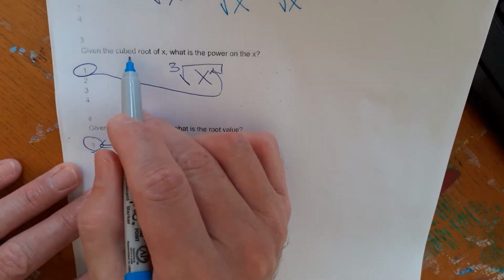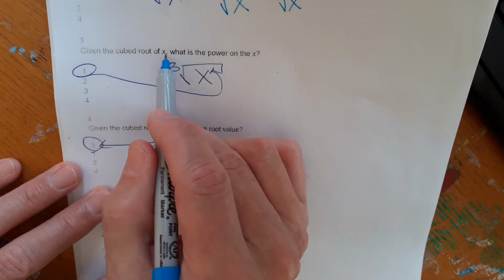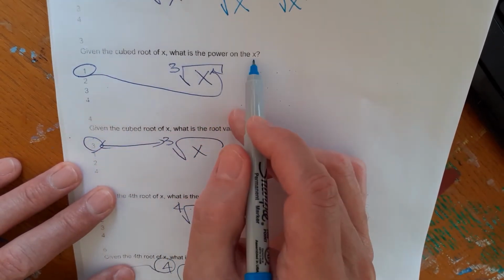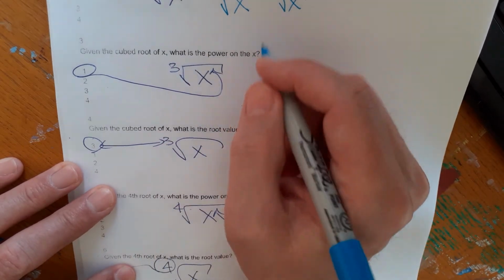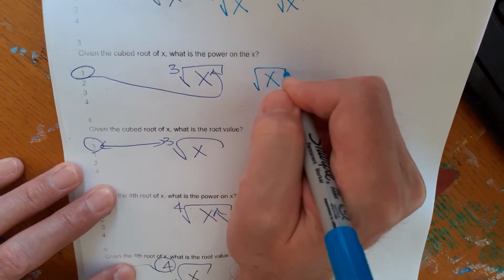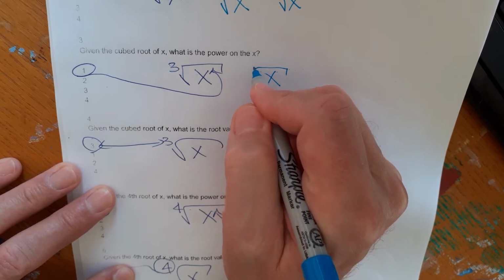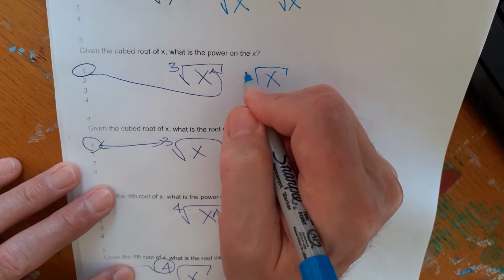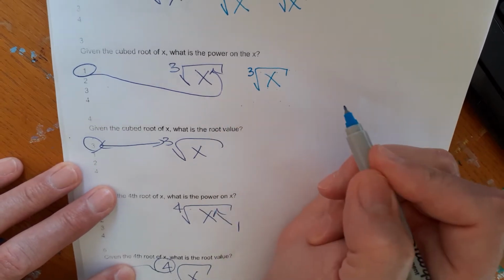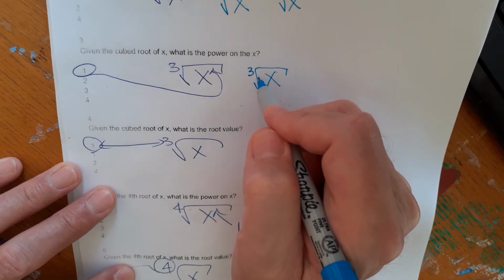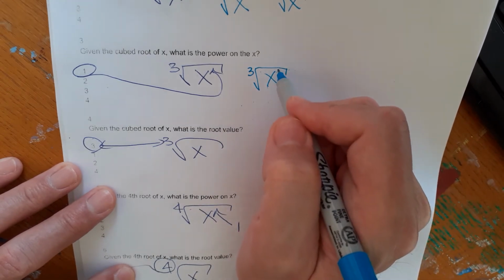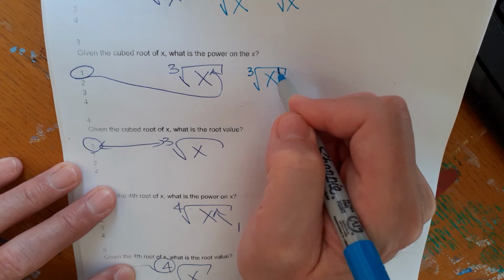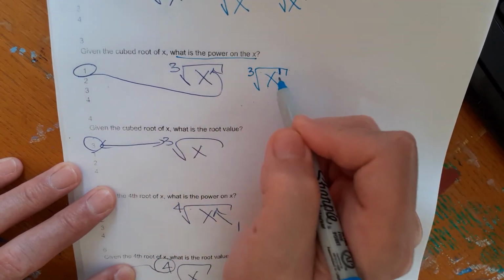Let's keep going. Given the cubed root of x, what is the power on the x? So it's already drawn here. Let's redraw it. Here's the x, and here's a cubed root. Now you can't leave this blank because everyone's going to think it's a 2 root. You've got to label it a 3. So this is a 3 root on top of an x. What's the power on the x? It's 1. It's not shown. And what do they ask us? What is the power on the x? 1.